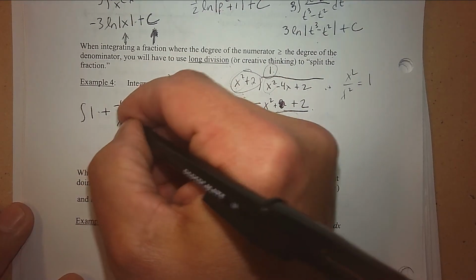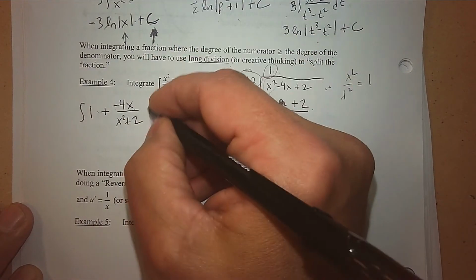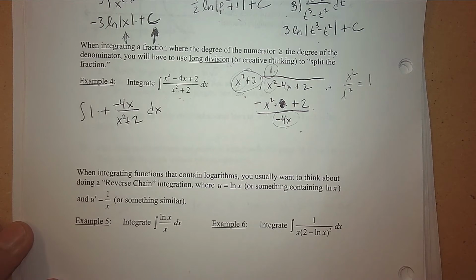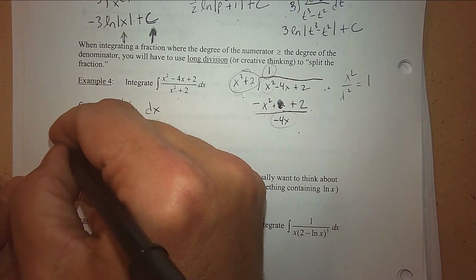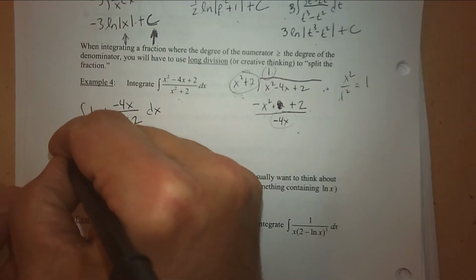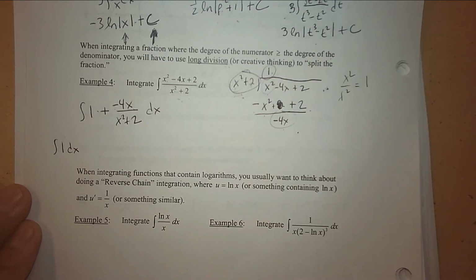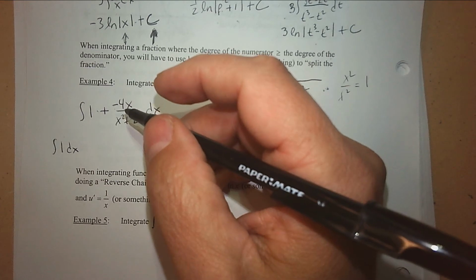Yeah, the divisor. All right. Whenever you see adding and subtracting, you can easily separate it. So this is the integrating 1, simple. And then integrating negative 4x over x squared plus 2.